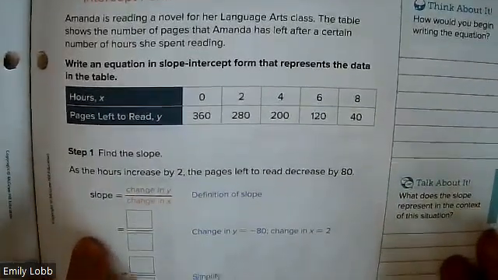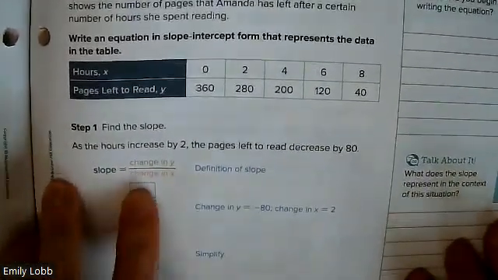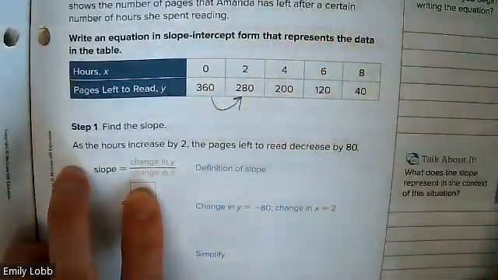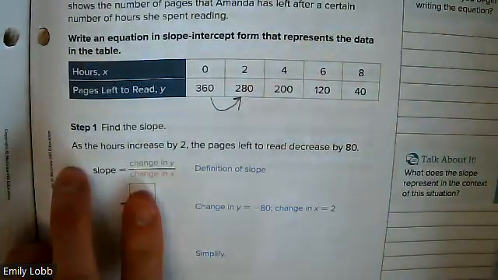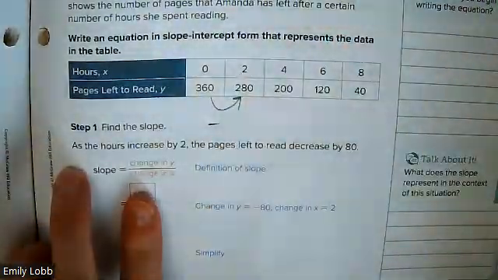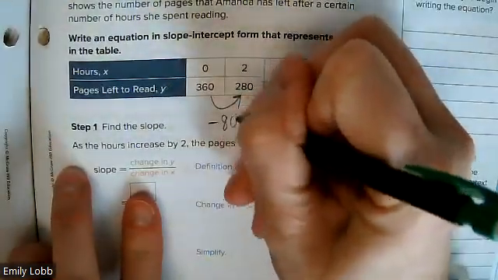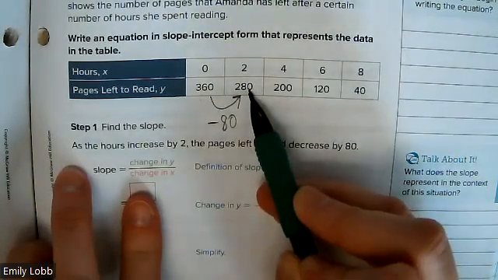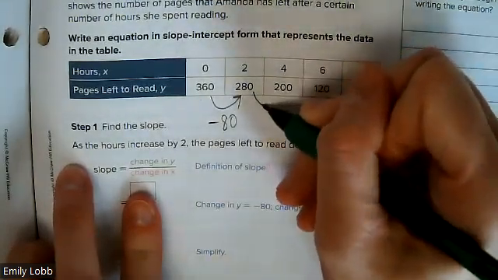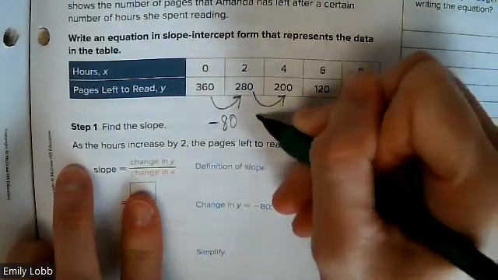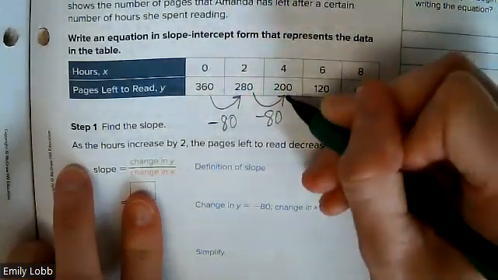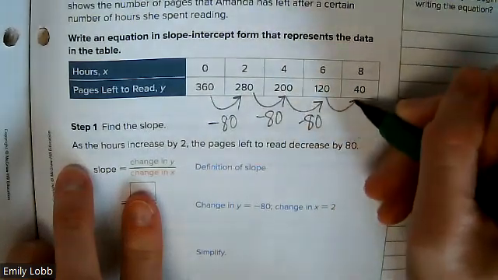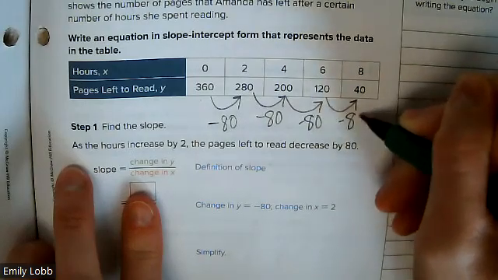All right, so we have another table. We're trying to figure out the slope. What is my change here? Is it going up or down? Down. So negative what? Negative 80. So 360 minus 80 is 280. It might have been easier to look from here to here, right? To get to 200, we would have to subtract 80. To get to 120, we would have to subtract 80. To get to 40, we would have to, you guessed it, subtract 80.